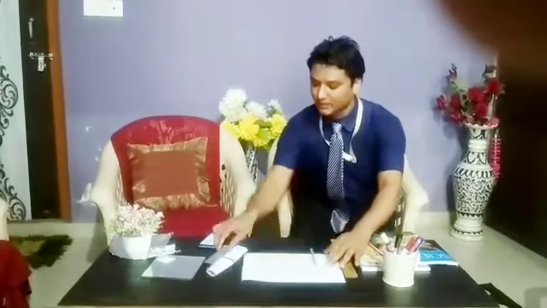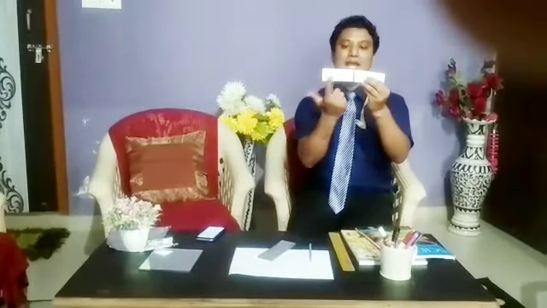Now, to perform this activity, you require a ruler, a pencil, a white sheet, a piece of mirror, a comb. Now, this comb I have covered from two sides with the white paper. I have left a space here so that light can pass through. Now, let's perform the activity first, then explore the laws of reflection.